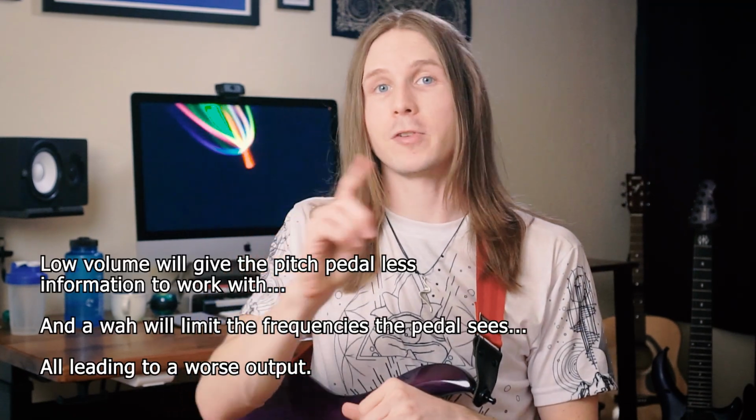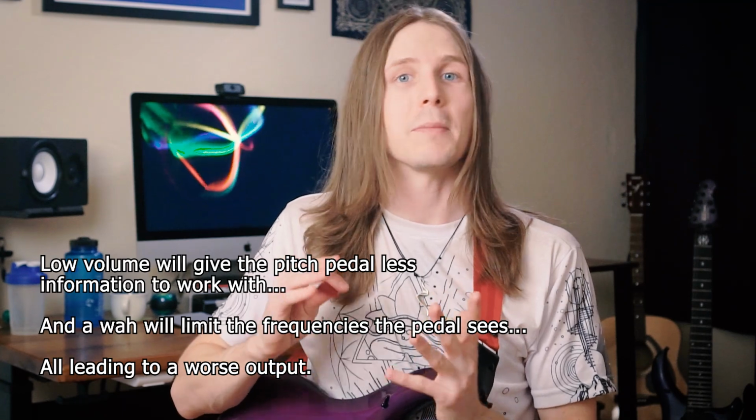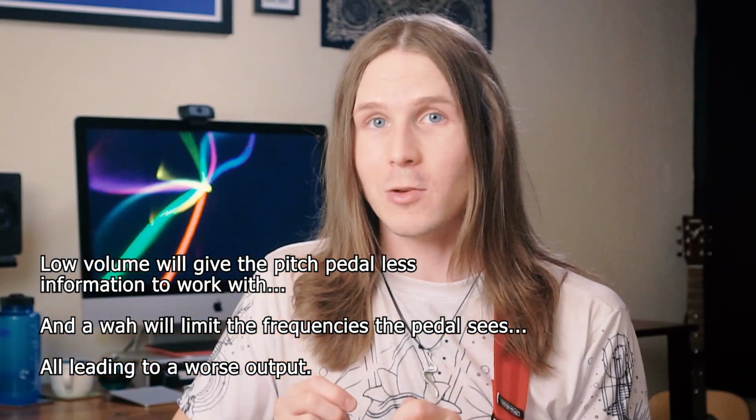Third, any sort of pitch modulation that is intended to effectively change the tuning of the guitar and not be used as some kind of weird effect needs to be first in the signal chain. To be extra clear, that means it needs to be the very first thing that you plug into.